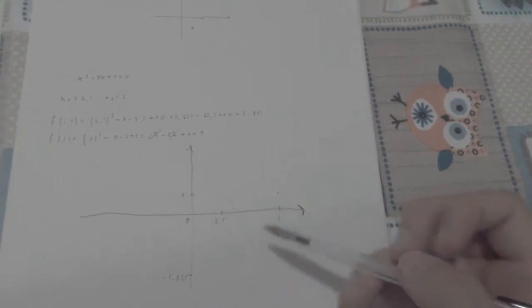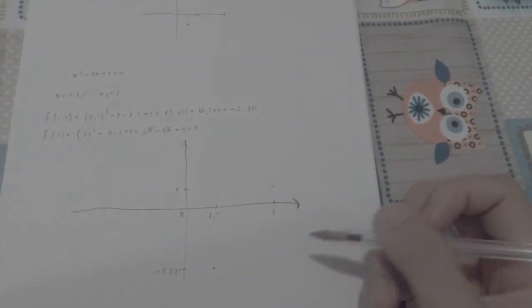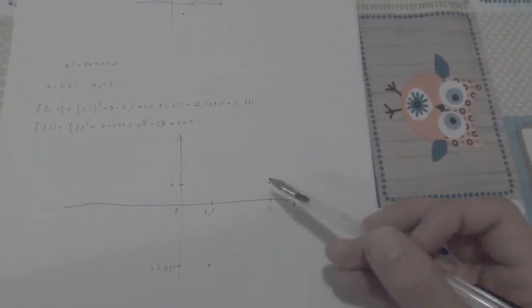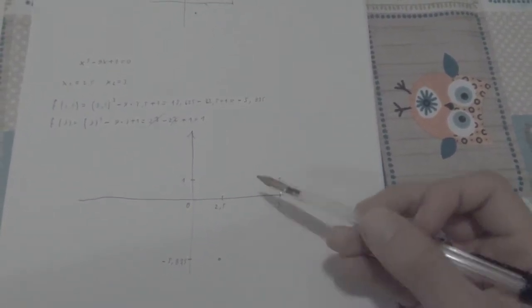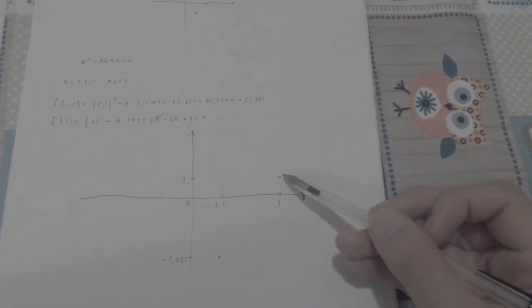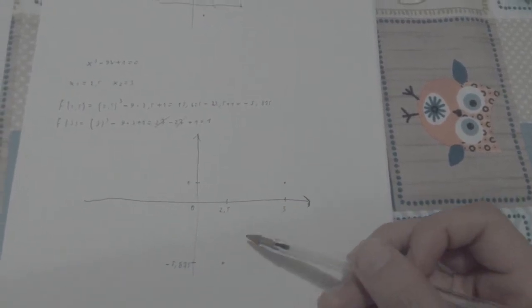Those are our two points, and it's pretty obvious that the function is going to cross the axis and go to 0 and then continue up to here, but it's not necessarily going to be a straight line. So we gotta find out where it's going to cross the axis.